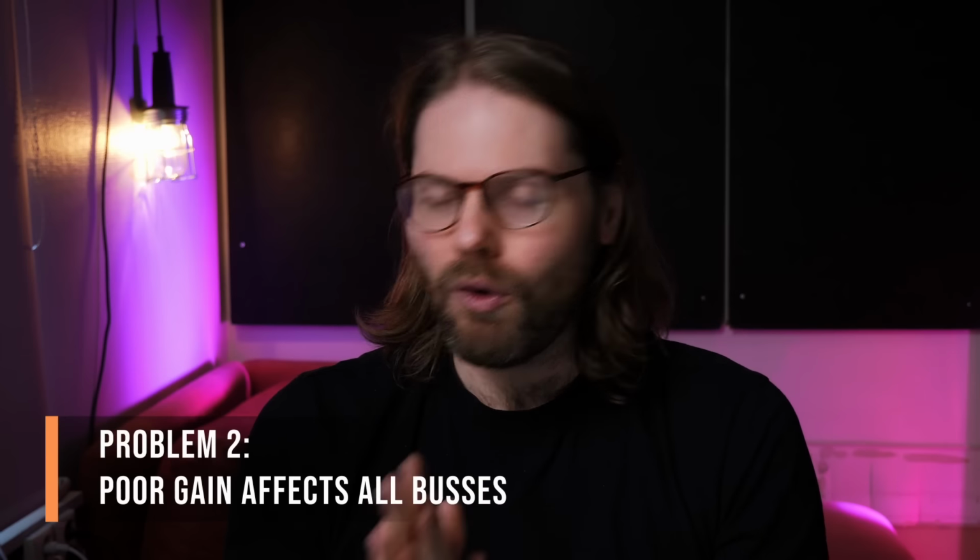The second big problem that I've run into, I've made this mistake myself, is that if you don't gain stage properly at the start, you can affect all of your buses and all of the mixes going out from there. You end up with your faders turned all the way down for your monitor master output buses, and you're just mixing everything in tiny little increments down at the bottom of the faders, which is not how it's intended to be done.